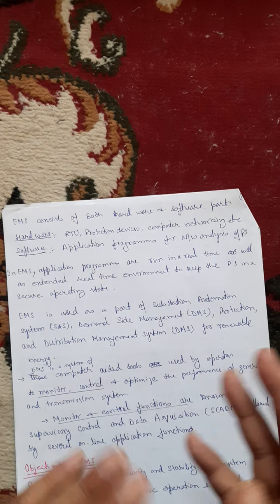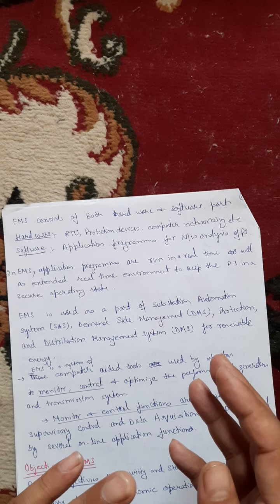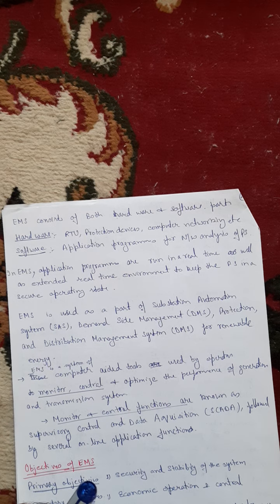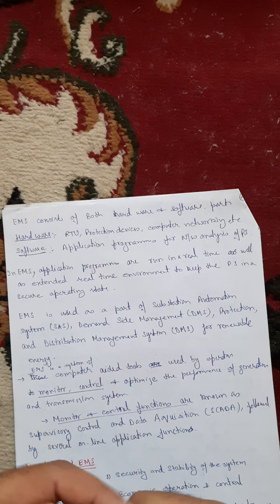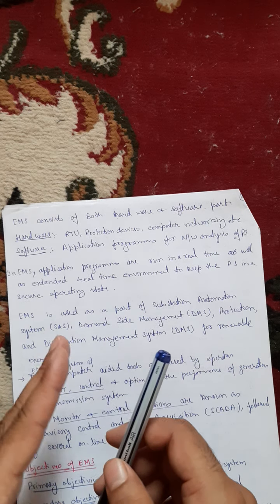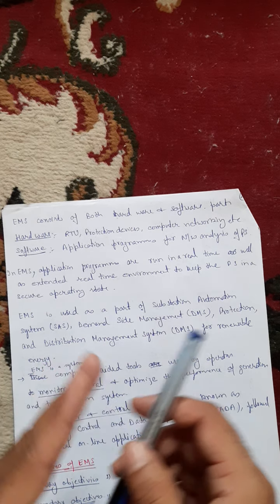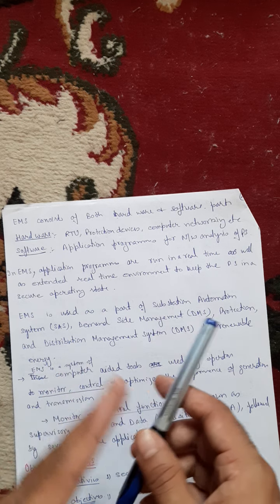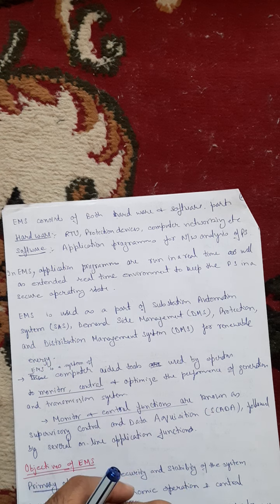Look, security is the first issue. First of all, what do you want? You want that the power system should be secure. Then the second step is optimization, meaning improving the economy. So in an energy management system, application programs are run in real time as well as extended real time environment to keep the power system in a secure operating state.